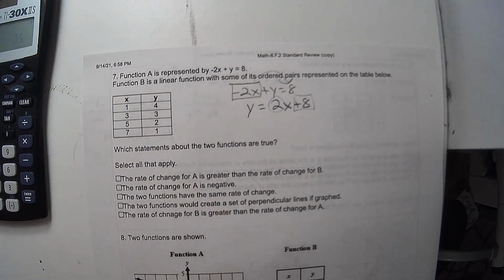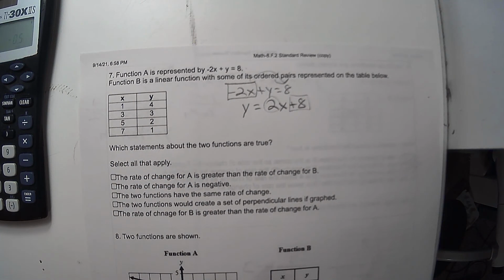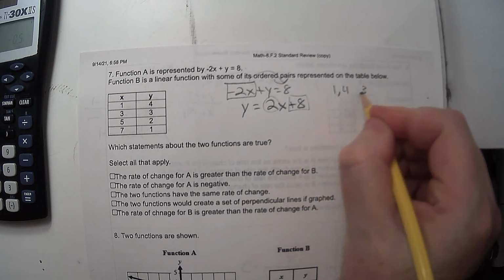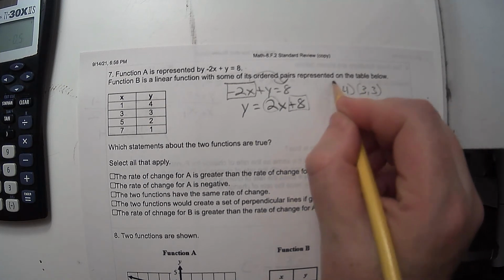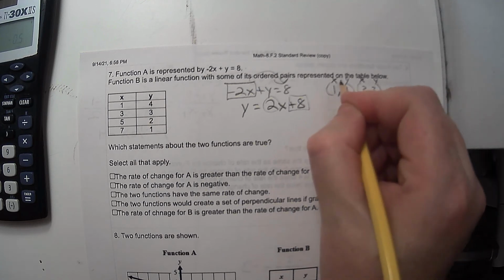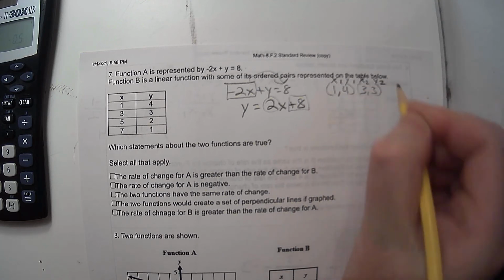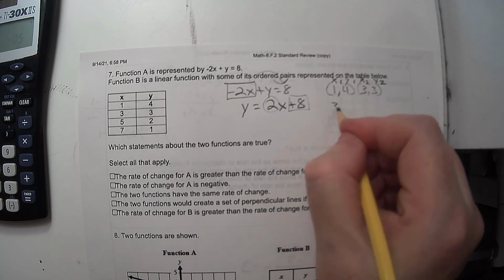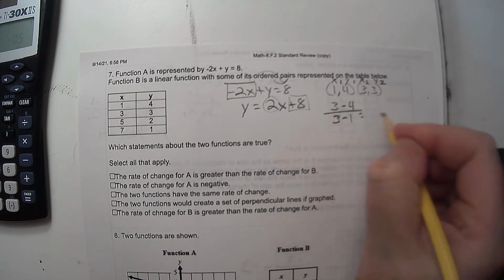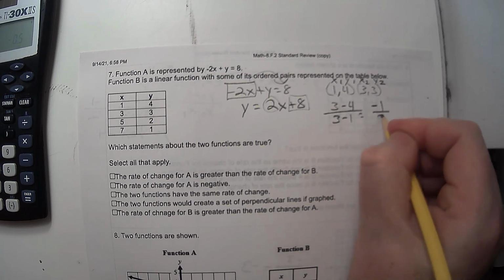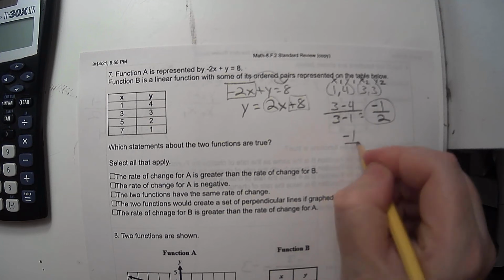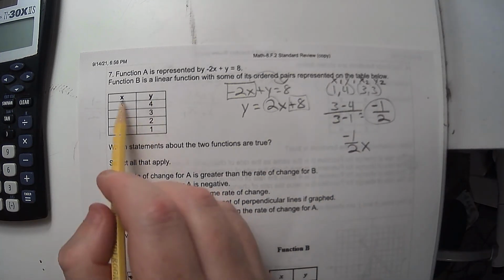Alright, so now we need to look back at the actual table. So we need to find our slope for that. I've got (1, 4) and (3, 3). We're going to label it x1, y1, x2, y2. Plug it in our slope formula: 3 minus 4 over 3 minus 1. So negative 1 over 2. So negative 1/2. Alright, so now we need to go back.